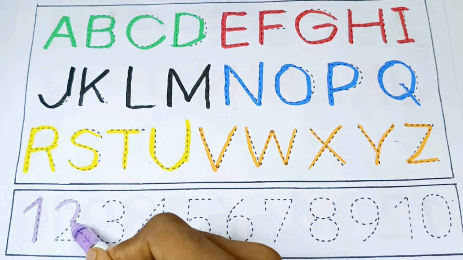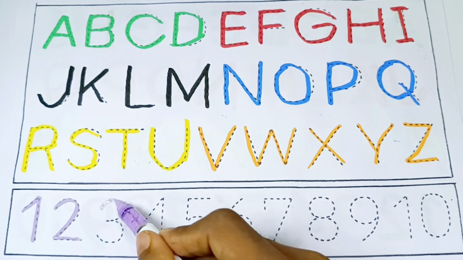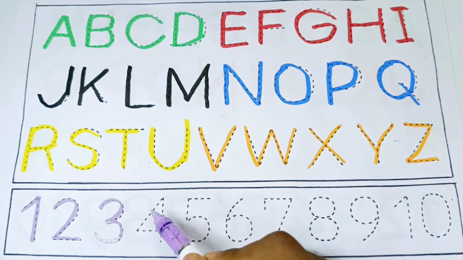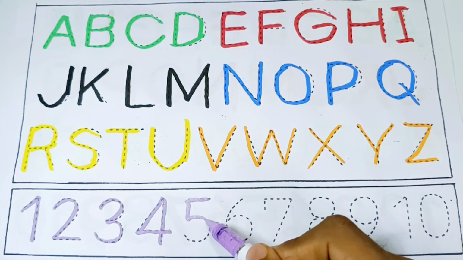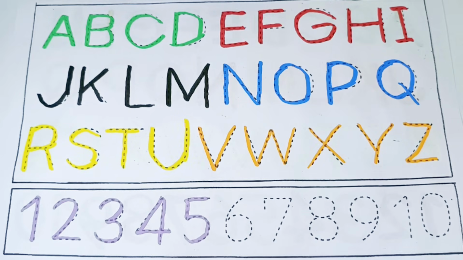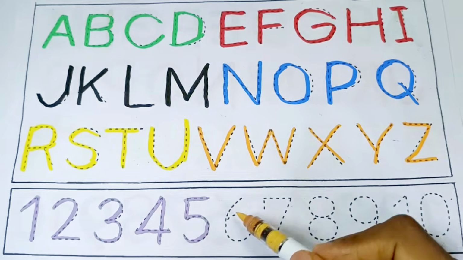Now you draw numbers and use purple color. 1, 2, 3, 4, 5.